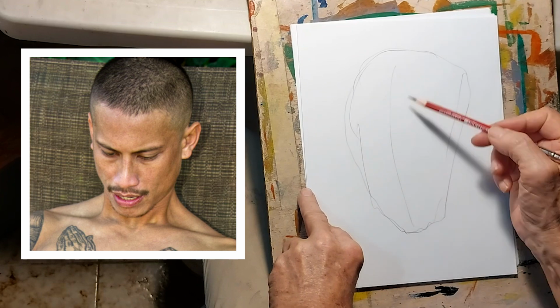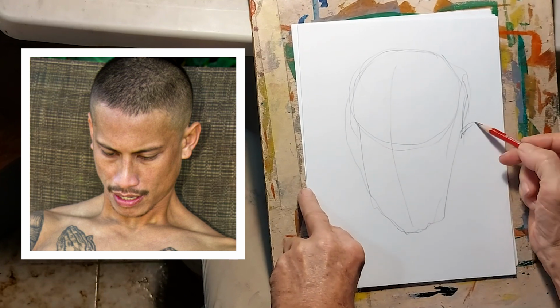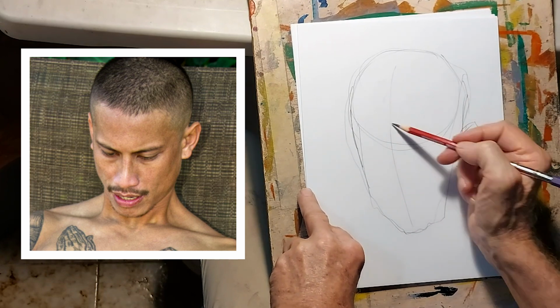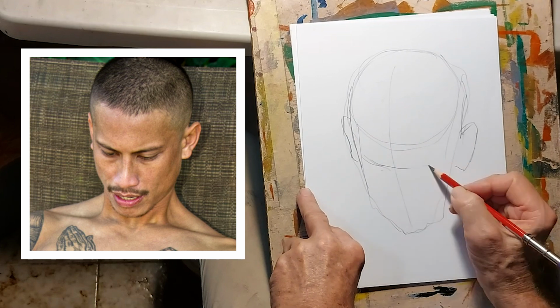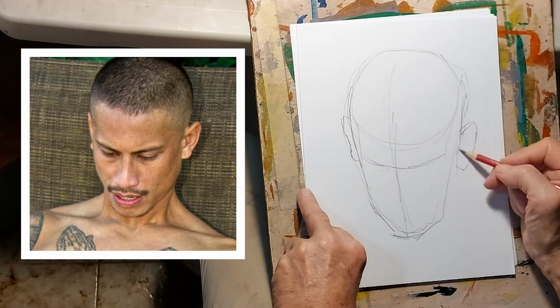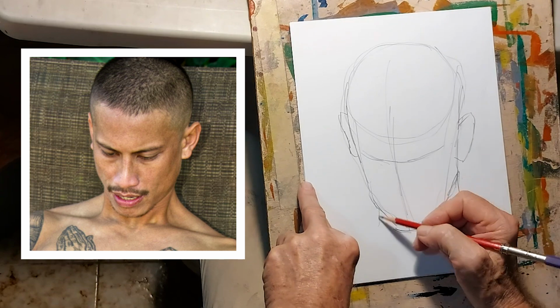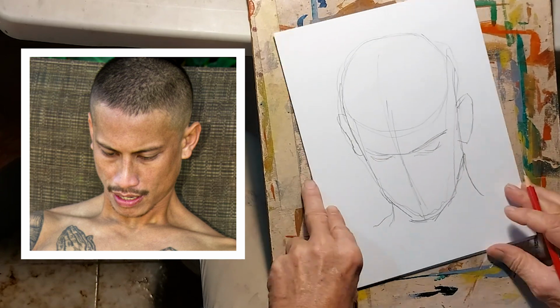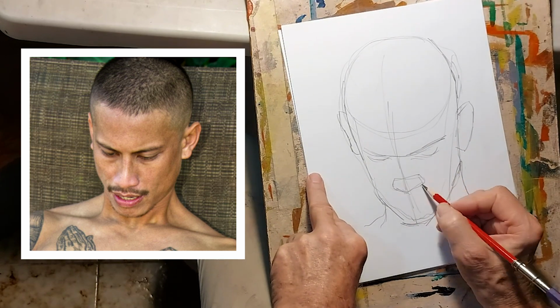Here's another one seen from above. Again, the ears are pretty high and we're seeing a lot of the top of the head. And again, the features are bunched down toward the bottom. Not as extreme in this case as in some of the others, but they're all foreshortened down there. And in fact, the nose almost covers part of the mouth.